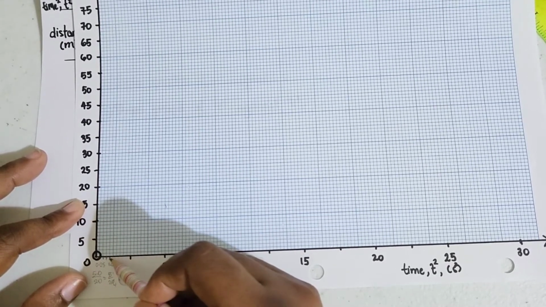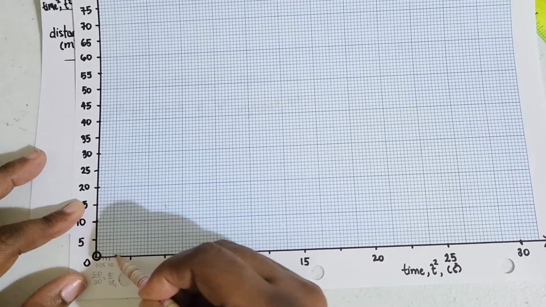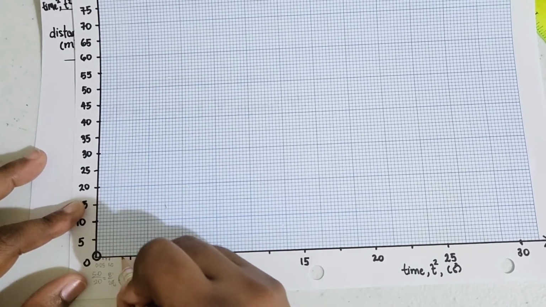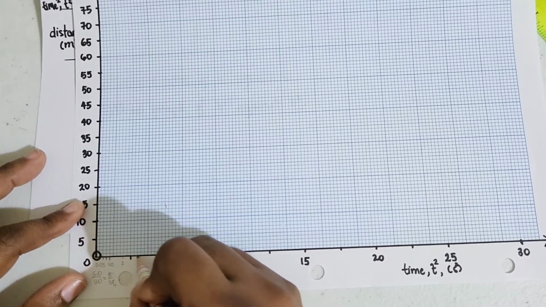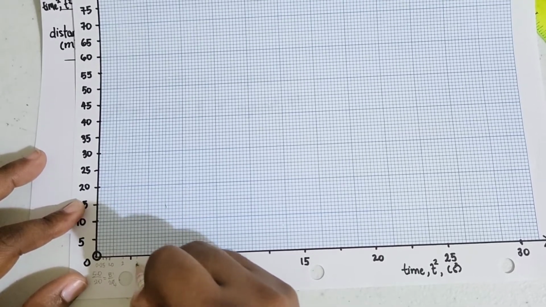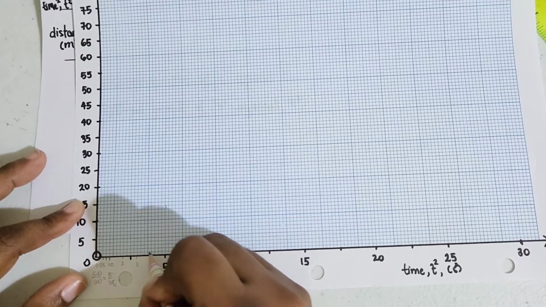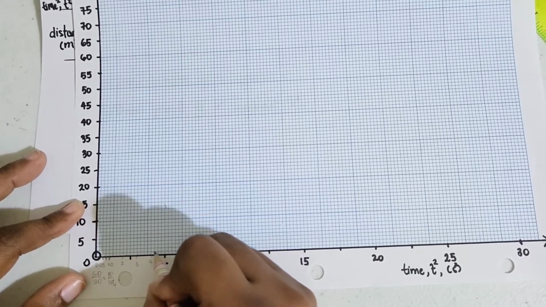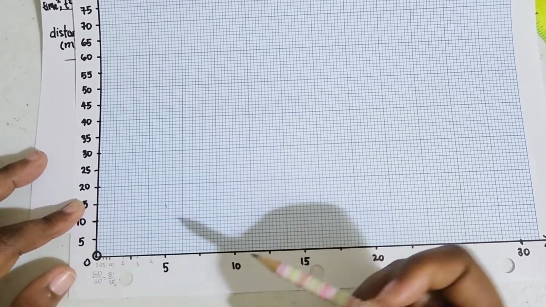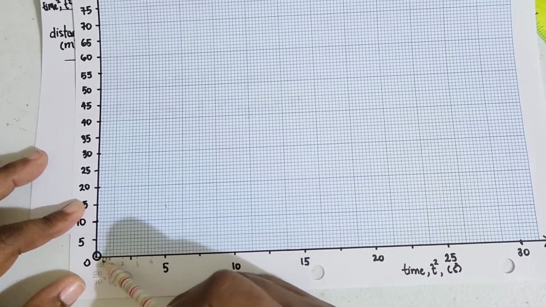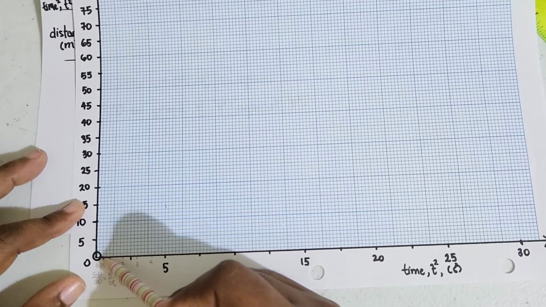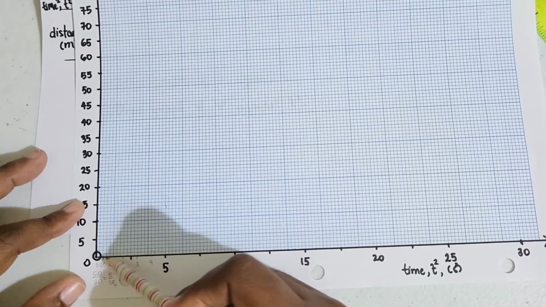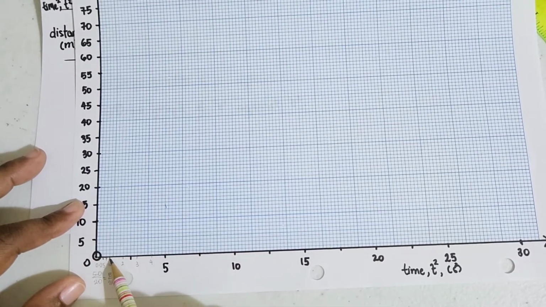So this is 1. 1, 2, 3, 4. This is 2. 1, 2, 3, 4. This is 3. 1, 2, 3, 4. This is 4. Each space is 0.25, and I realize that every 4 spaces you get a whole number.